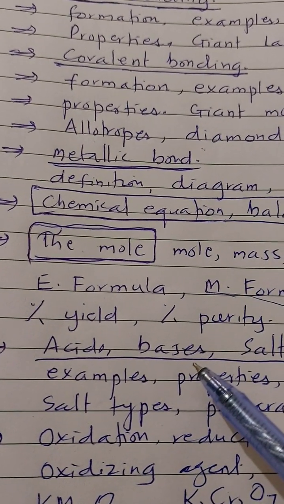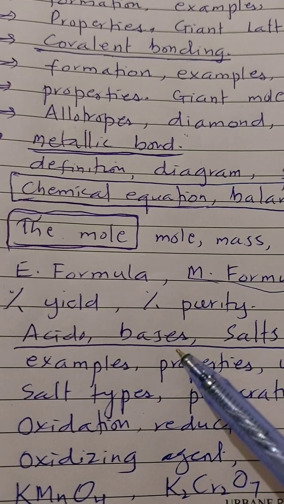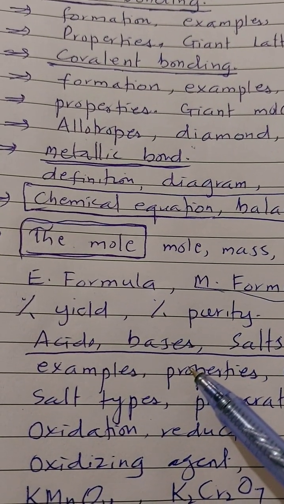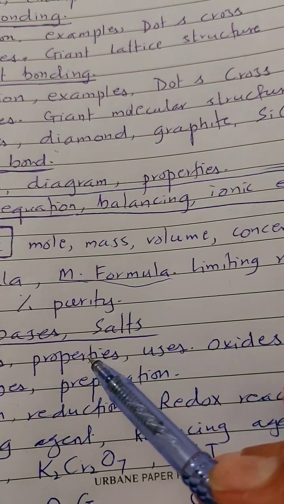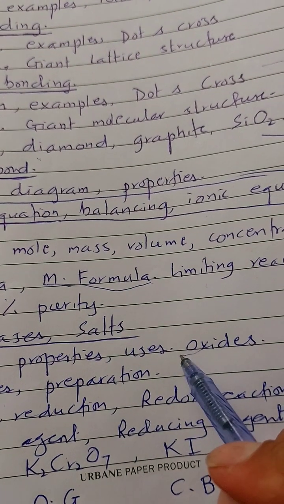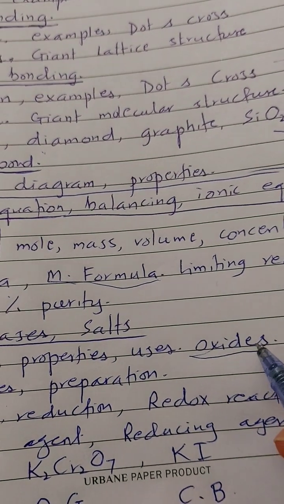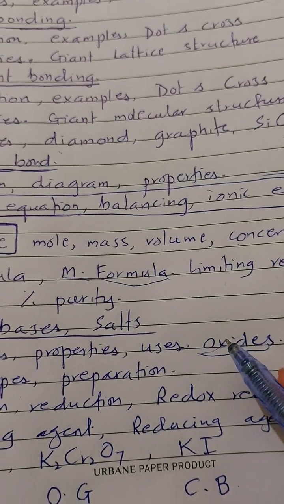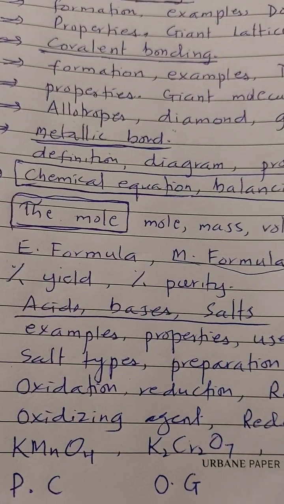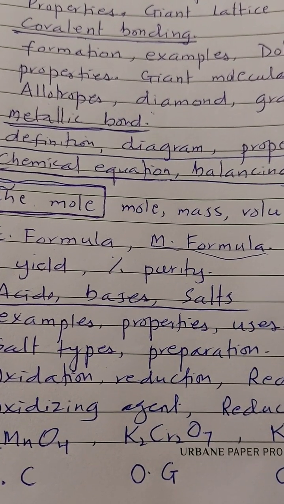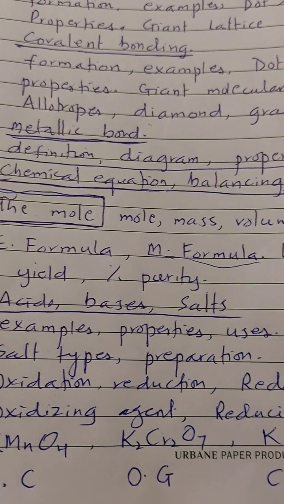Then a very important chapter, as we know, that is acids, bases, and salts. We have to focus on the examples, properties, physical and chemical properties, uses, and then the main topic, types of oxides, like acidic, basic, amphoteric, and neutral oxide. Salt preparation is a very important topic, but in paper 4.